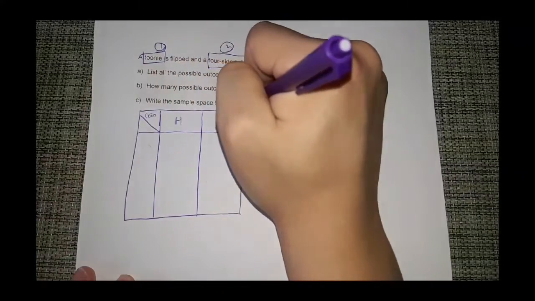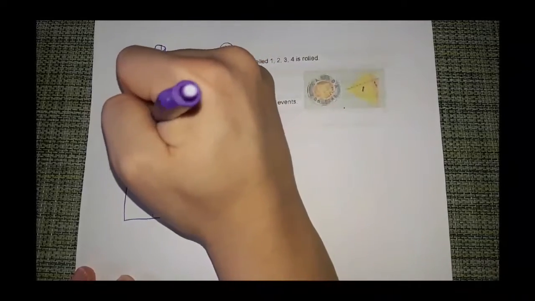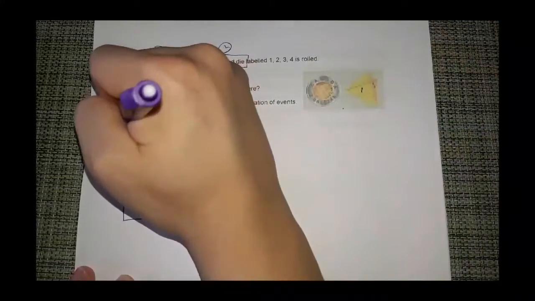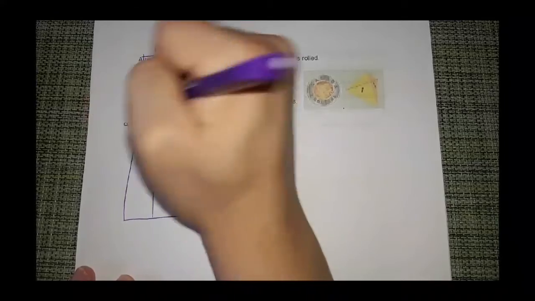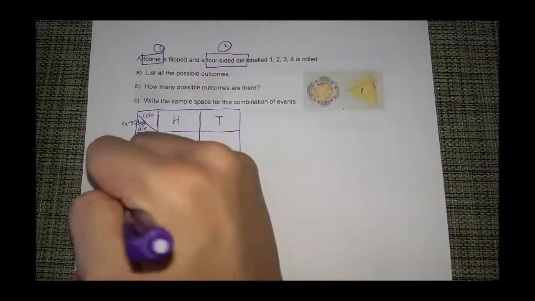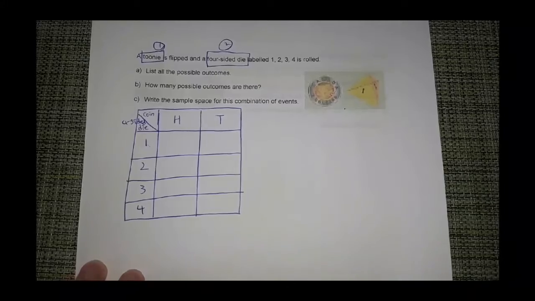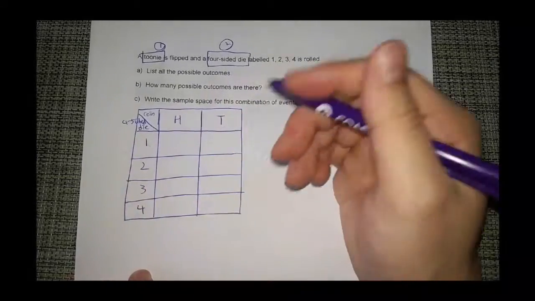And when it comes to the other part of the graph, in this case vertical, why don't I put a four-sided die? And each outcome, I'm gonna put those accordingly. Generally, we put row first and then column later.